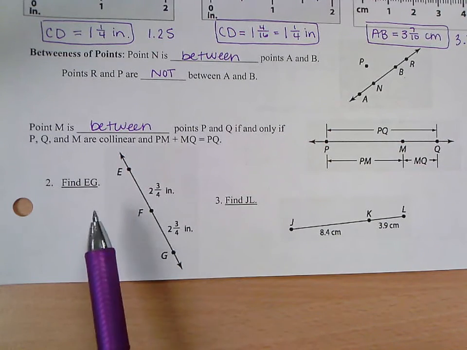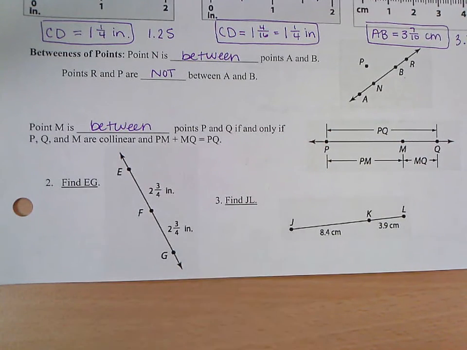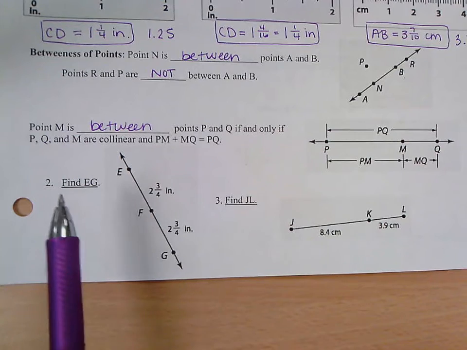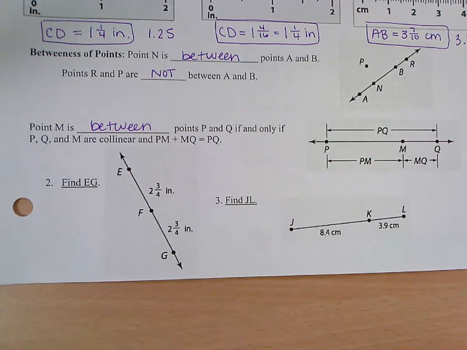I think I'd just like you to try these as well. Try 2 and 3. I'm not going to go through one with you. Just look at those. I think you can kind of work through them and gain an idea. But try to answer questions 2 and 3. Find EG, the length of that segment, and then find the length of segment JL in example 3.